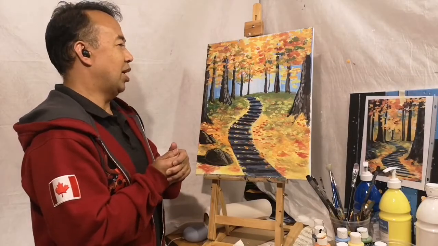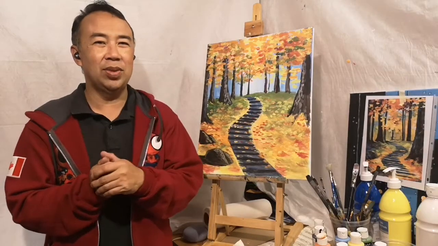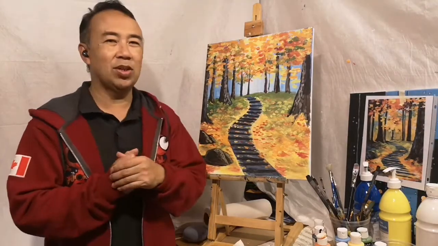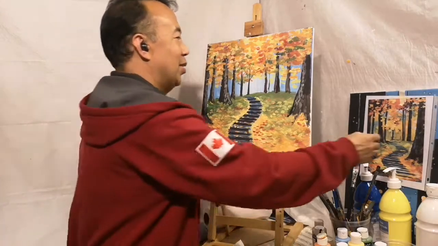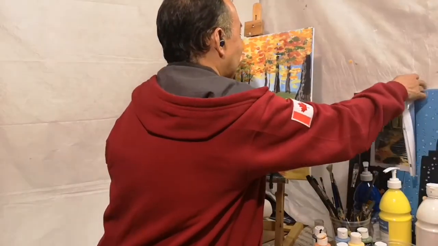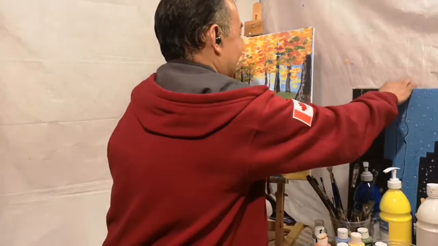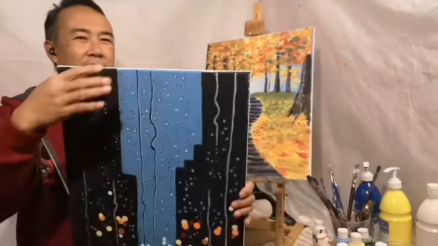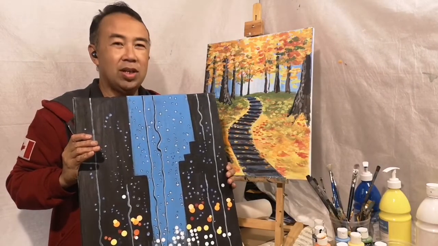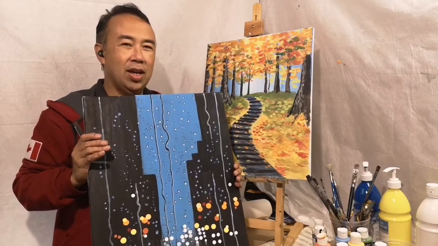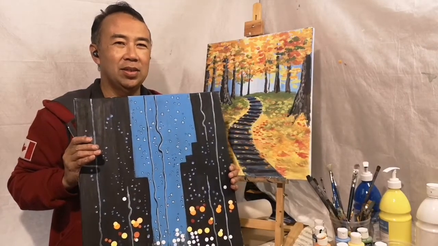So I hope I could be with you again next week. I promised also a friend that we are going to have a painting of raindrops, through the rain, through the window. This is a sample. This is a painting. We call it bokeh painting with raindrops.